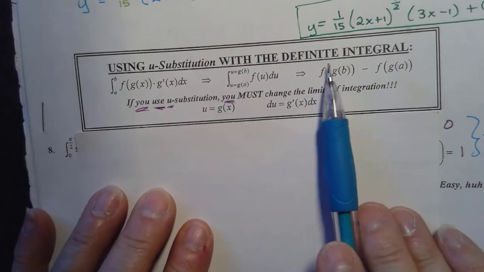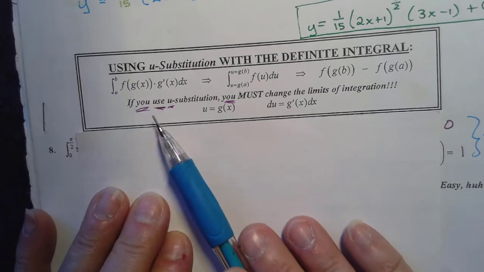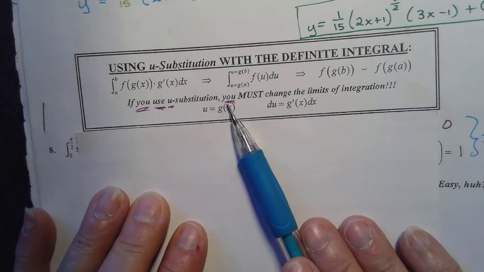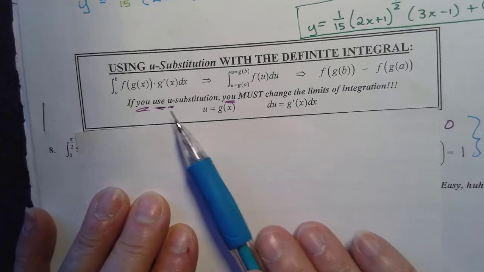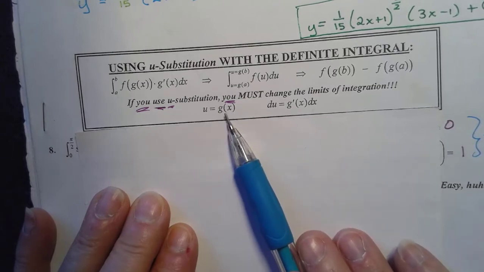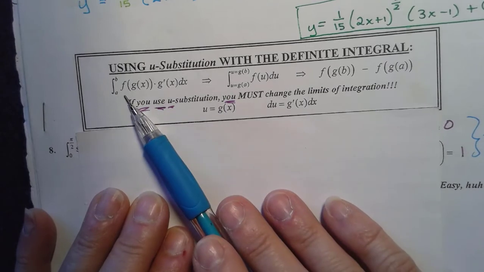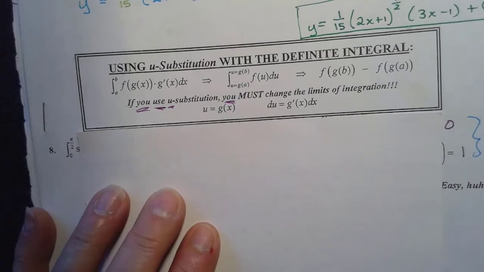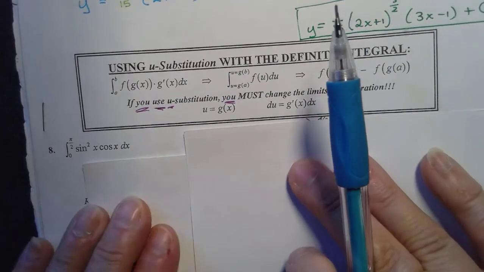So when we have a definite integral, this creates a problem with those limits of integration. If you use u-substitution, you must change the limits of integration. So u is going to be a function g of x. In other words, whatever your u is, you're going to take that lower limit and that upper limit and substitute it into your u, and it's going to change your limits of integration. So let's look at an example and see why this is necessary.